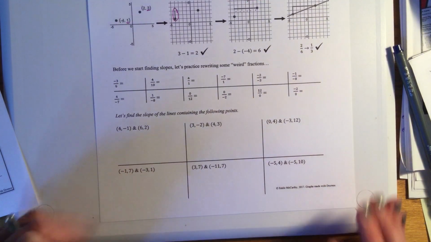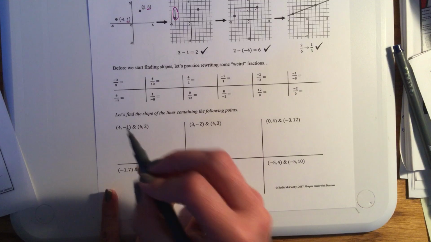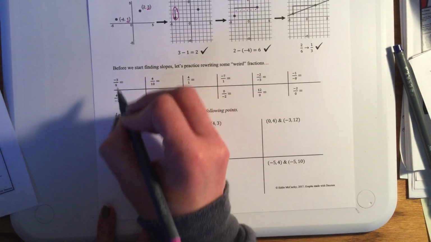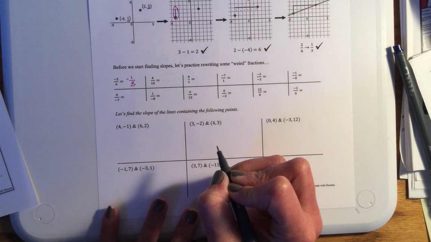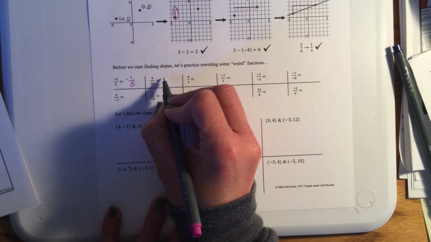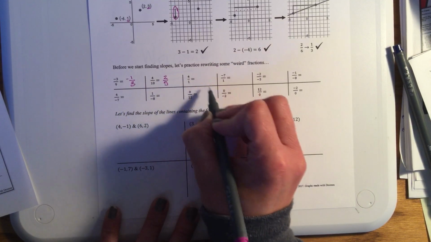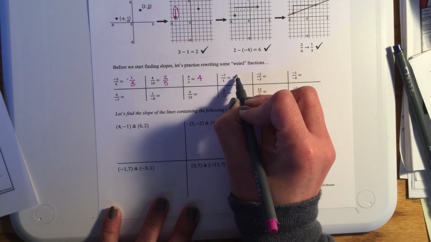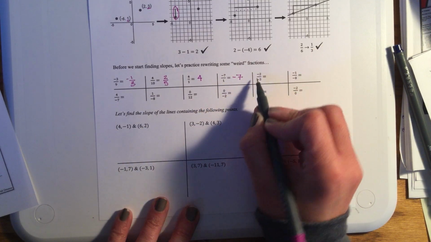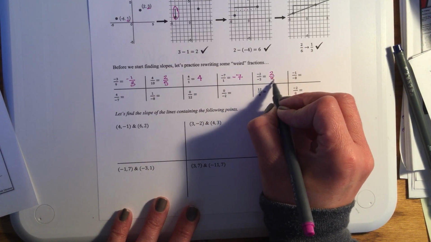So before we start finding slopes, I'd like to just rewrite some of the weird fractions. So negative 3/9, this would be negative 1/3. The negative doesn't go anywhere, I just reduce it. 4/10, you can divide both those by 2, so you get 2/5. 4 over 1 can just go to 4. Negative 7 over 1 can go just to negative 7. When you have a negative and a negative, it switches to a positive.